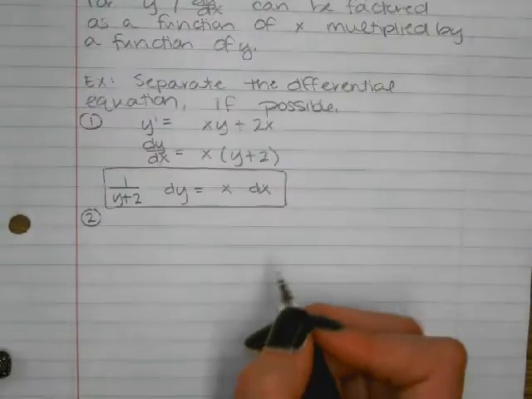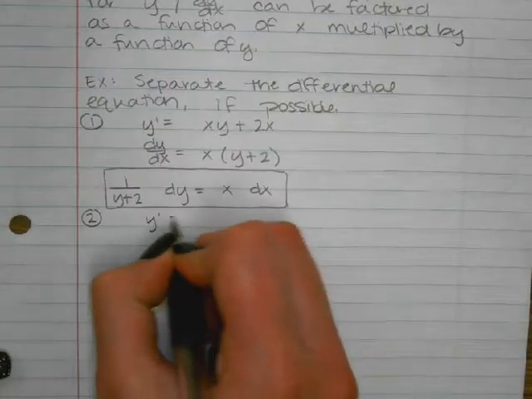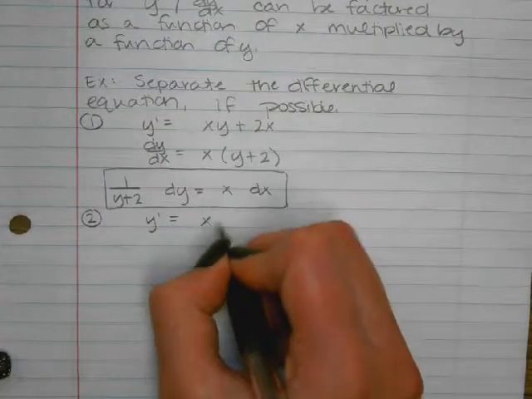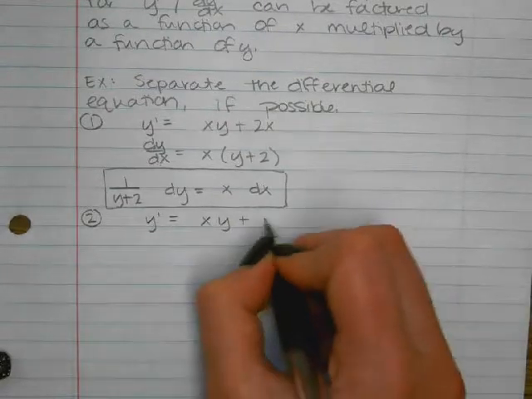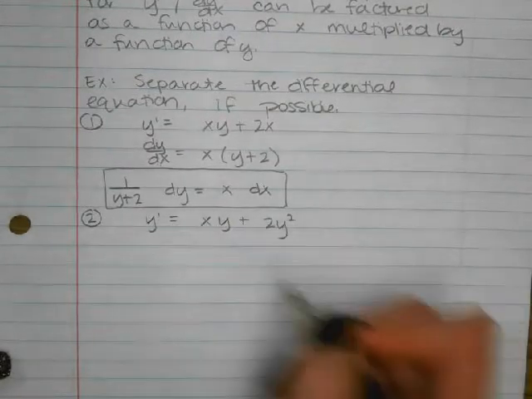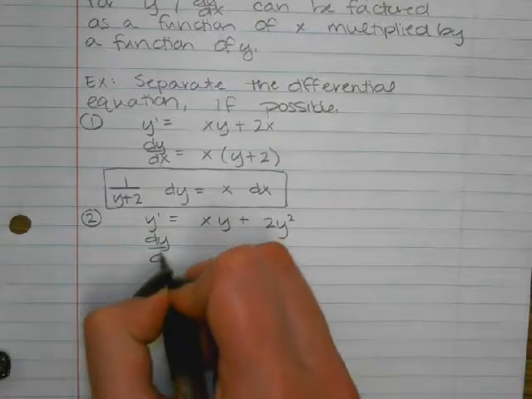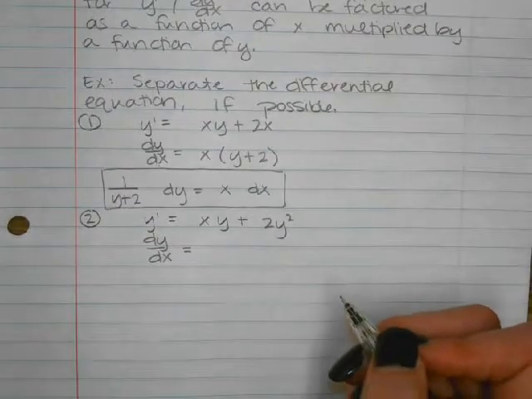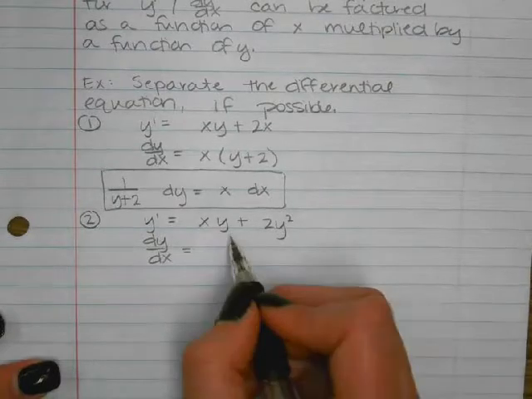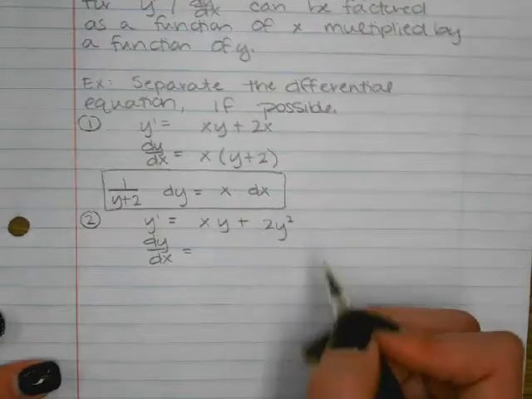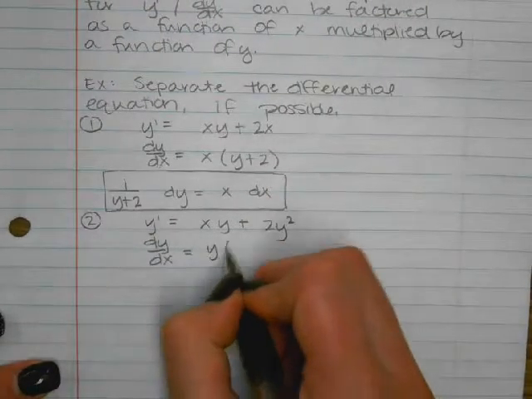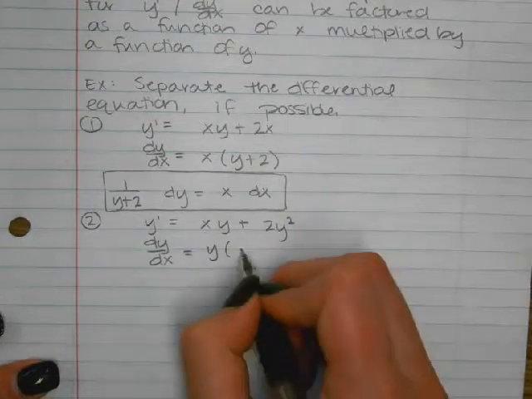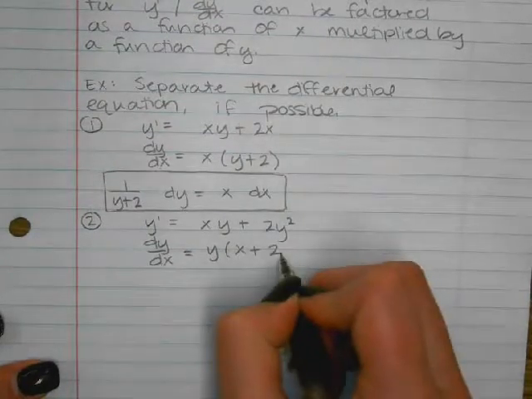All right, for the next one, we're going to say y prime is xy plus 2y squared. So again, I'm going to say dy dx so that I can think more clearly about getting my x's to one side and my y's to the other. This is factorable as well. I can see that I've got a GCF of y. And when I factor out that GCF, that leaves me with x plus 2y.